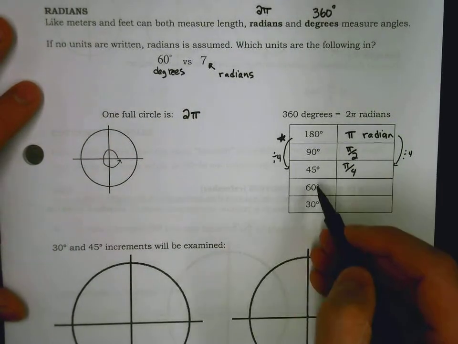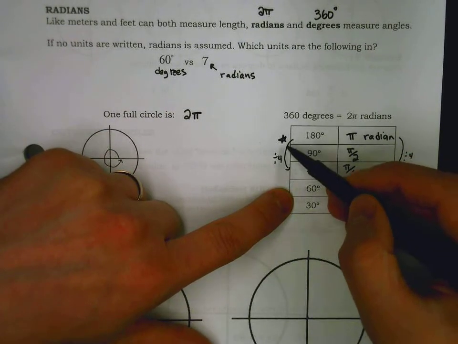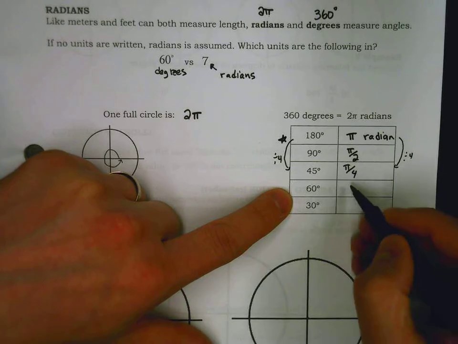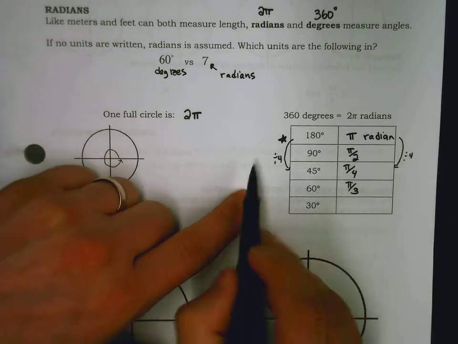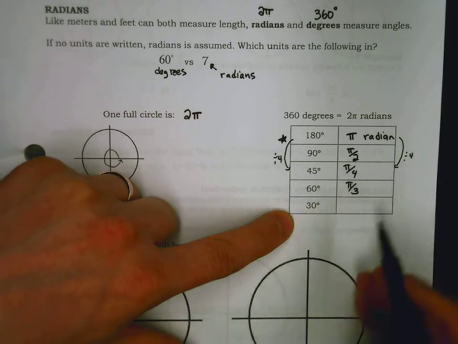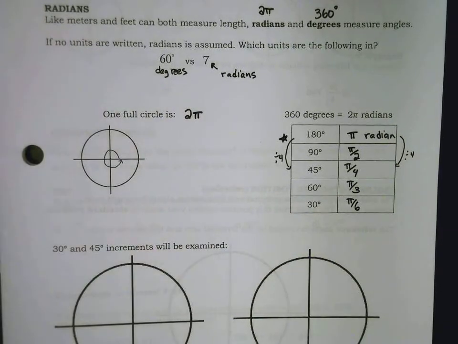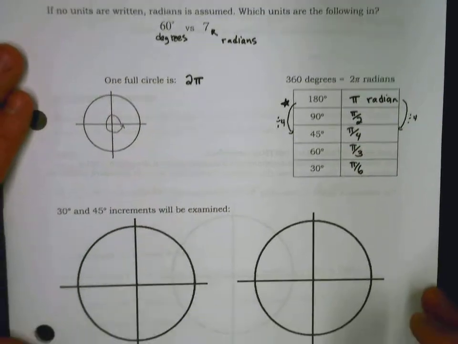60 degrees, maybe we go back to the 180 and say that's divided by 3. Pi is divided by 3. From 180 to a 30, that's a divide by 6. So maybe pi is divided by 6. I do promise that these will stick in your brain at some point. But each of these can be created from 180 degrees, or if you needed, 360.